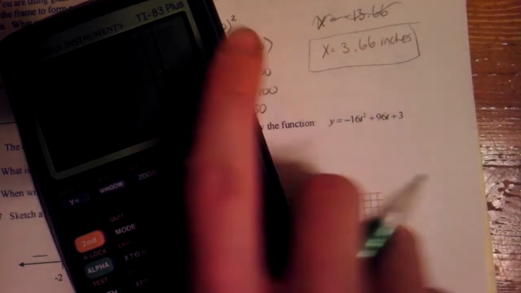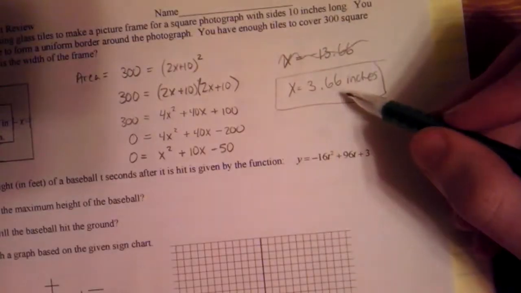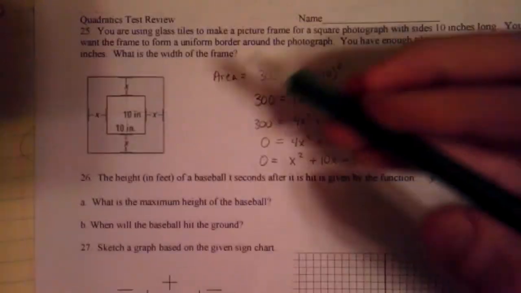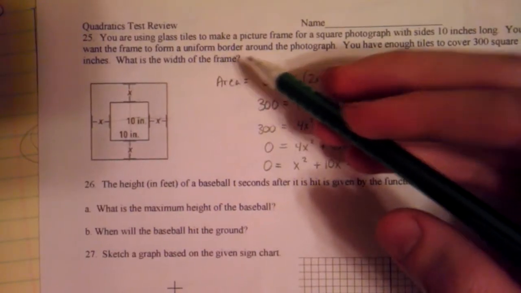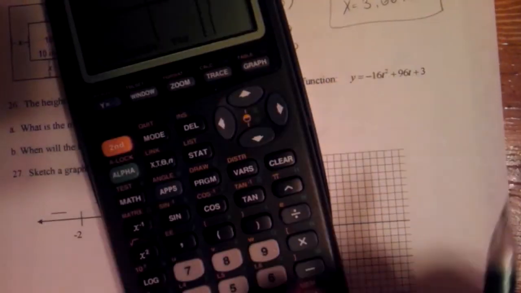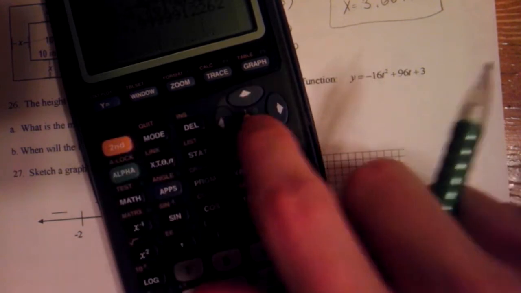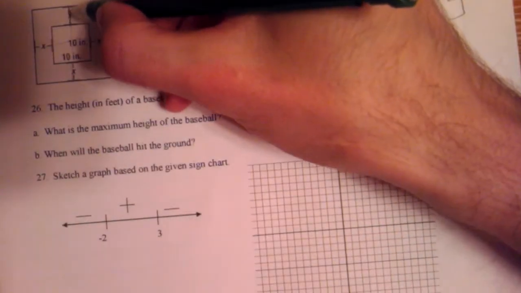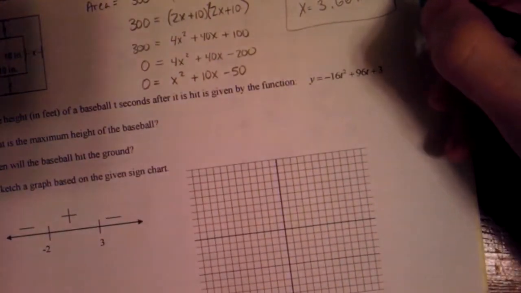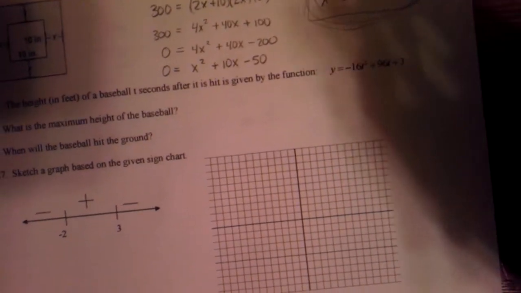So using our calculator, we find that this little piece here would be 3.66 inches long on our side. So what is the width of the frame? Well, 3.66 times 2, or maybe they just want the 3.66, I don't know. Yeah, I'm assuming that they just want us to find x there, so kind of reinterpreting what I said. I'm going to guess this would be your answer.